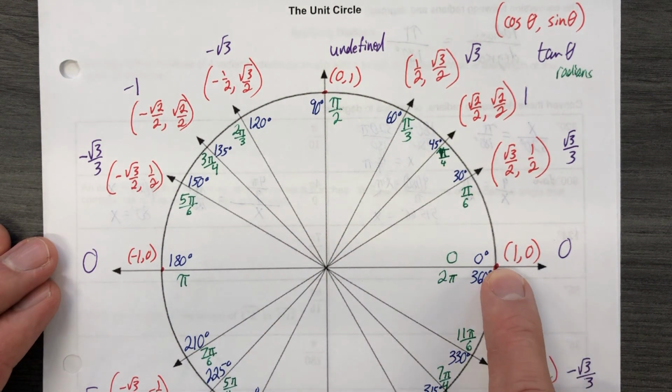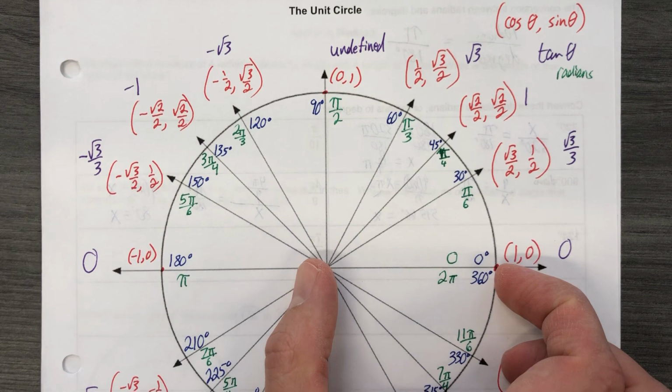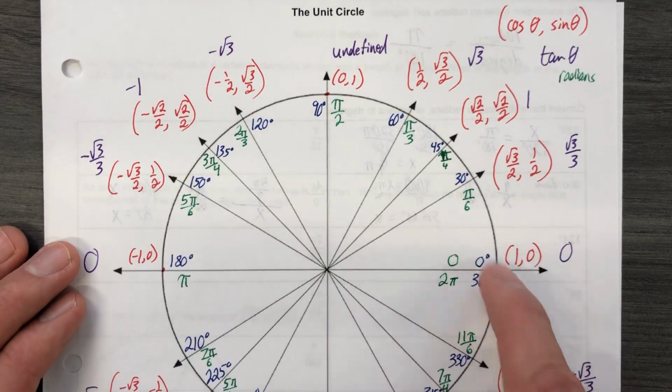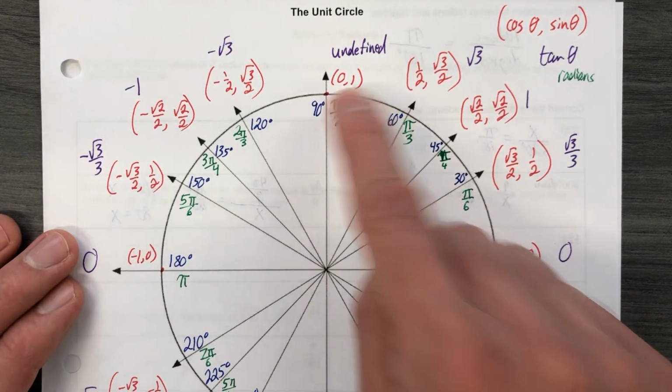So if I traveled from here to here, I would have traveled half of a pi. Like if this was a mile, and this was one big circular track, this would be half of a pi, which is about 1.57. This is about 1.57 miles.